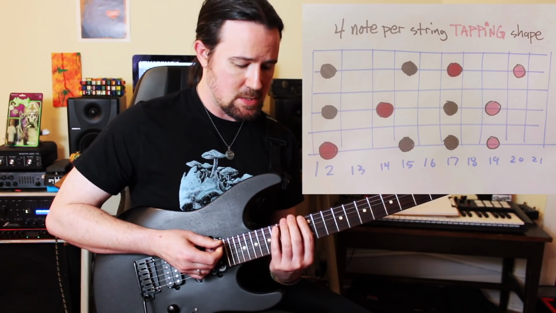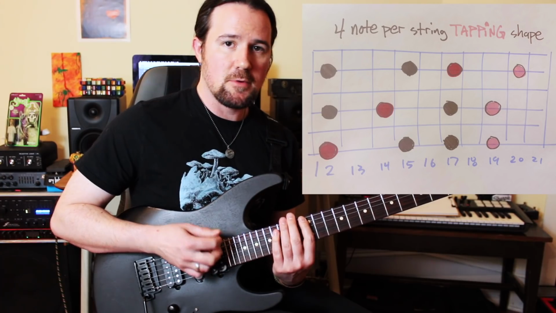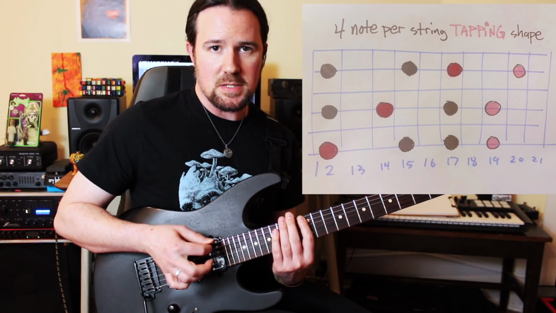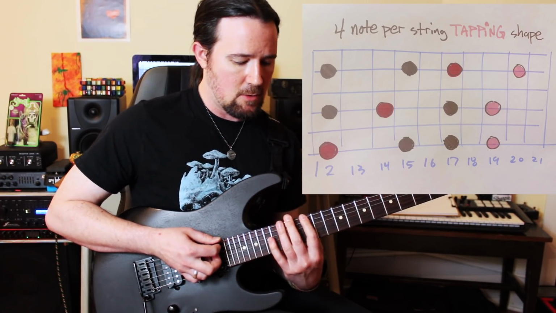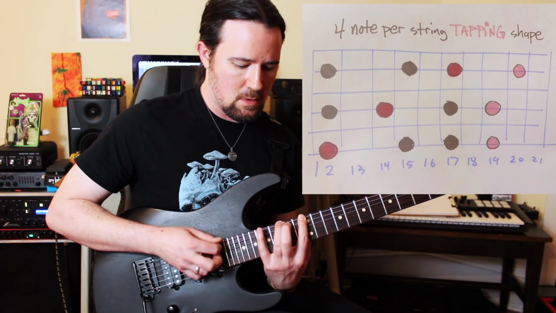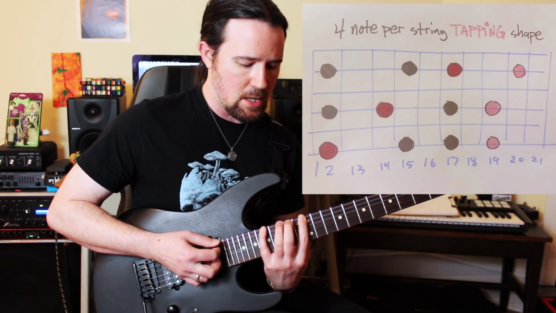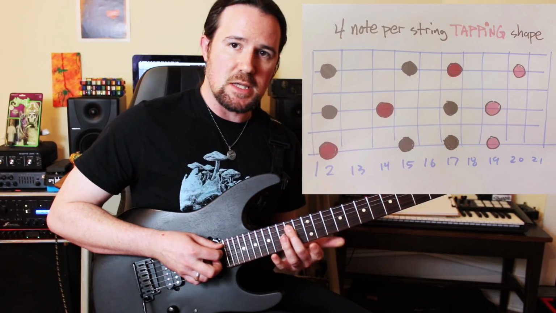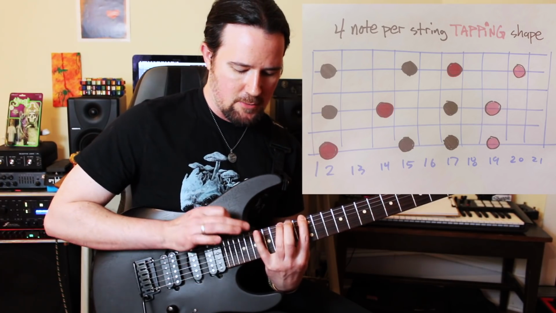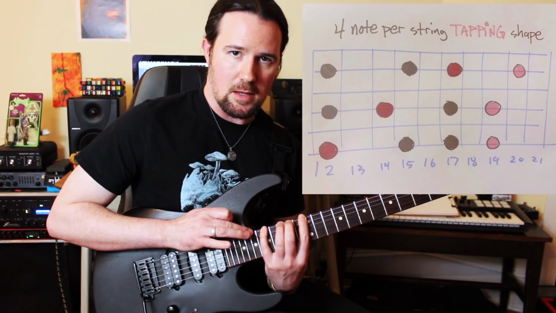Okay, so picture this. We're kind of taking the same idea we talked about with the 3-in-1 sweeping pentatonic pattern that we talked about last time. We're stealing this note and putting it here on this string, right? But now what we're also going to do is steal the next note, the B note, and we're going to put it in the picking hand up here.